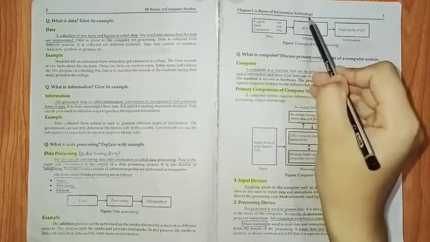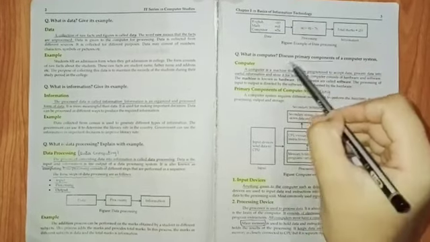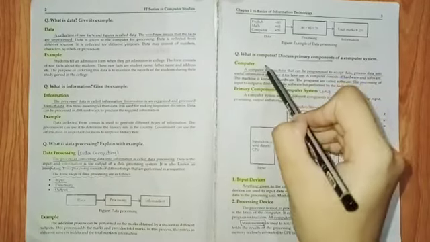Today's topic is about the basics of information technology. The subtopic is primary components of computer system and what is a computer.